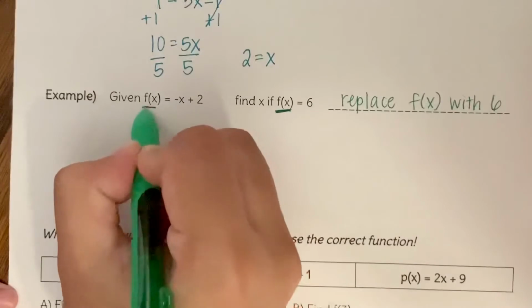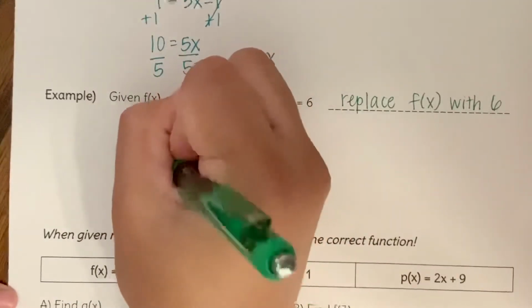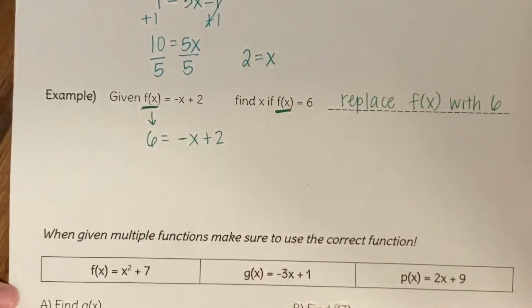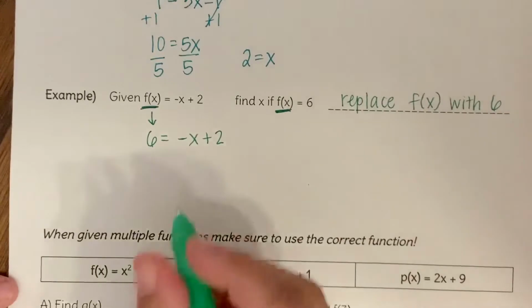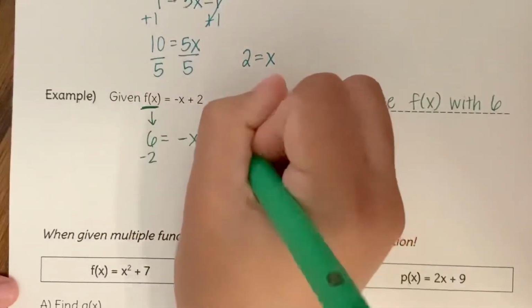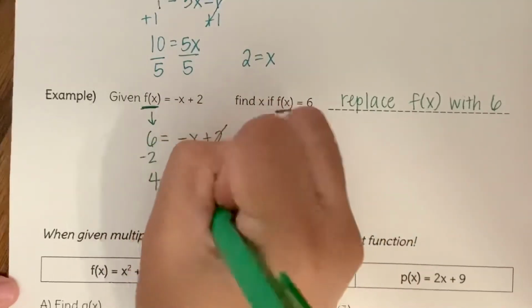And my f of x is on this side, and I want to replace that whole thing. So it's going to become 6 equals negative x plus 2. So I want to get rid of that 2. I'm going to subtract 2, so I get a 0 pair, and I have 4 equals negative x.